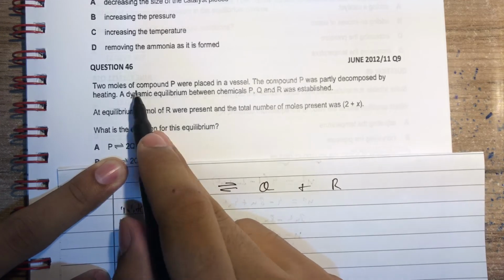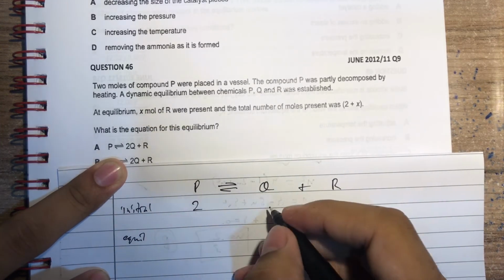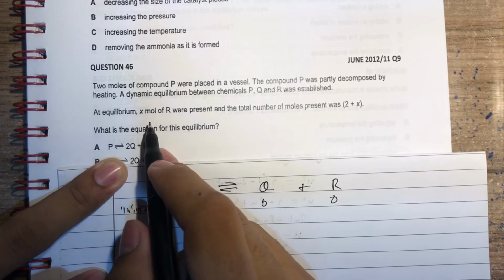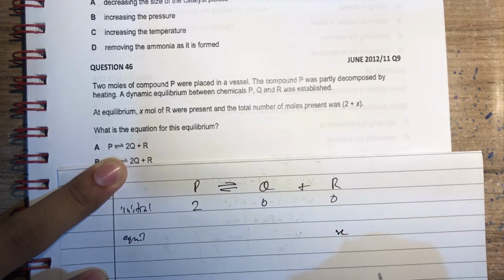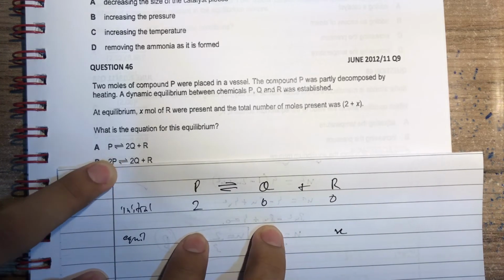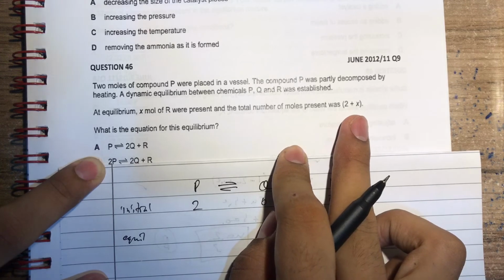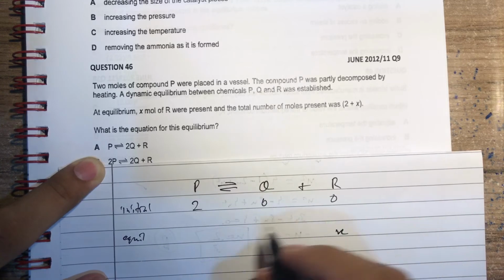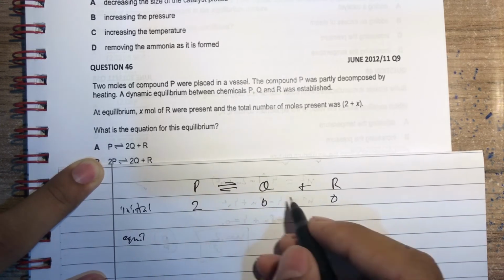Initially there were 2 moles of compound P and 0 moles of Q and R. At equilibrium, X moles of R were present. We do not know how many moles of P or Q were formed. What we know is that the total moles at equilibrium were 2 plus X. So that means that the total moles of P and Q were 2.